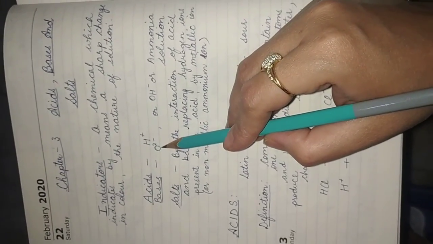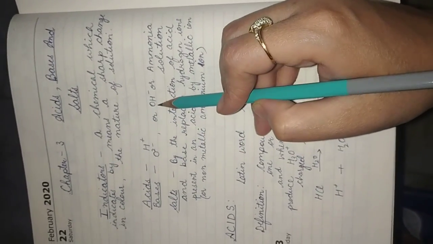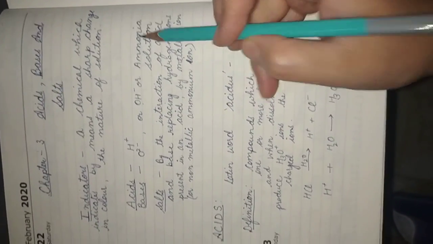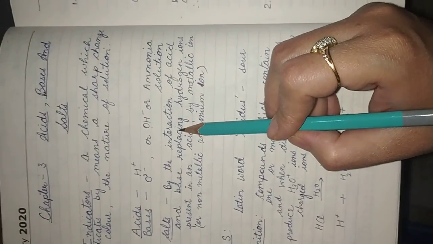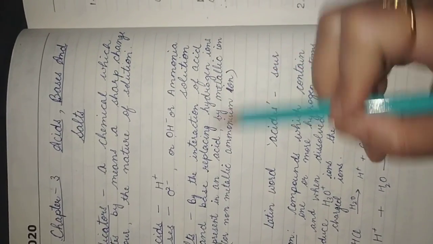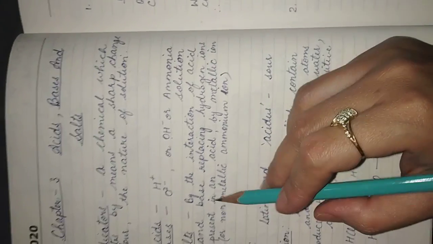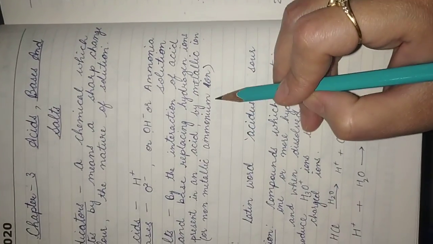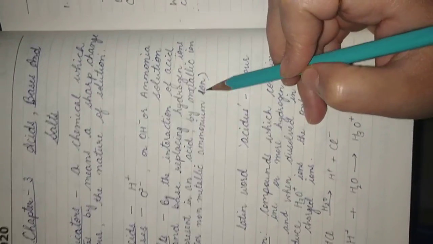Bases are either metallic oxides, hydroxides or the ammonia solution. Whereas salts are formed by the interaction of acid and base, by replacing the hydrogen ion of the acid with a metallic ion or the ammonium ion of the base. So that is the overview of salt.